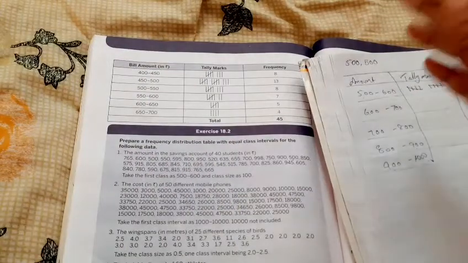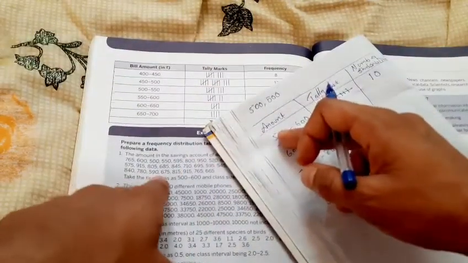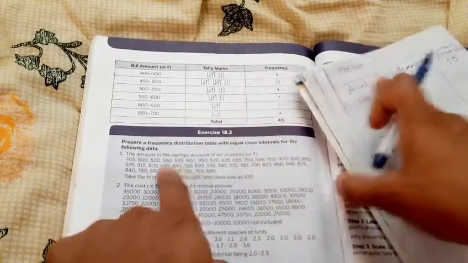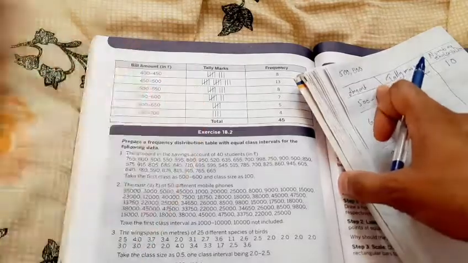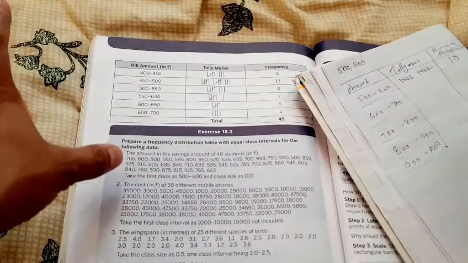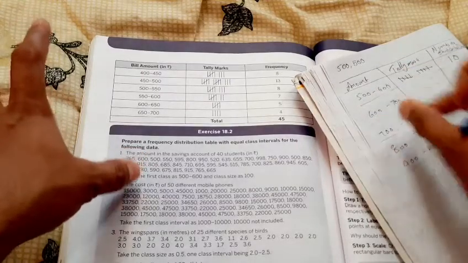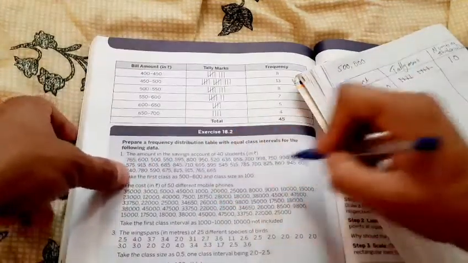Then it is very easy to find the numbers between these classes. Now I am not arranging here, that's why I am counting the numbers like this. If you arrange the numbers in ascending order, it will be easier to count how many numbers are included between the classes.